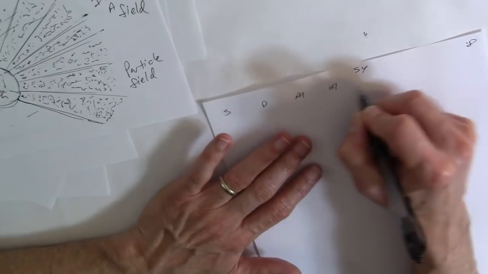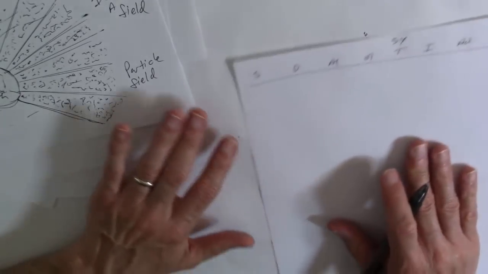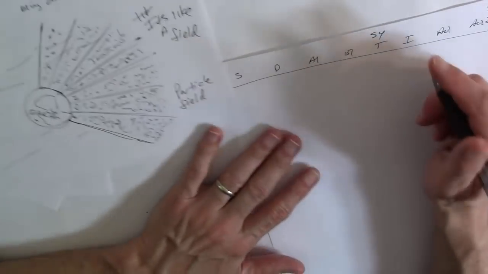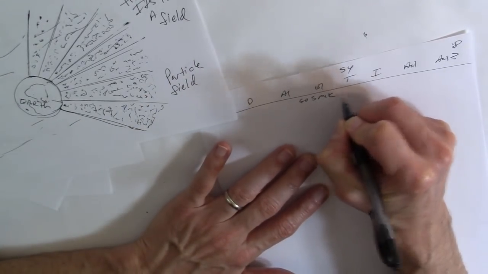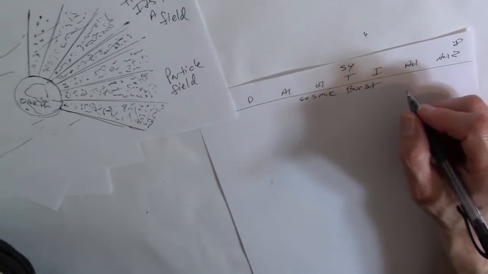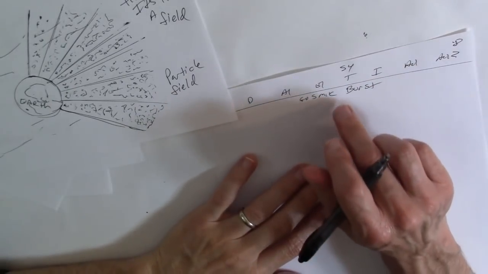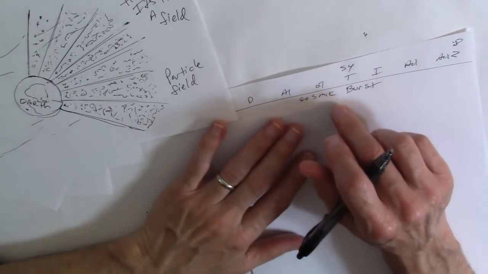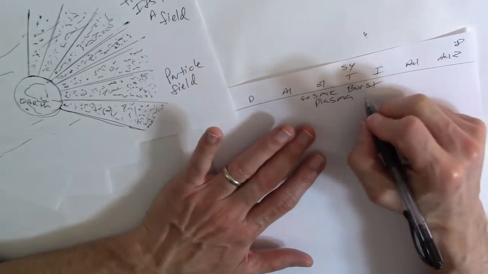Dimensions. The signal. Like cosmic bursts. Plasma, blast.